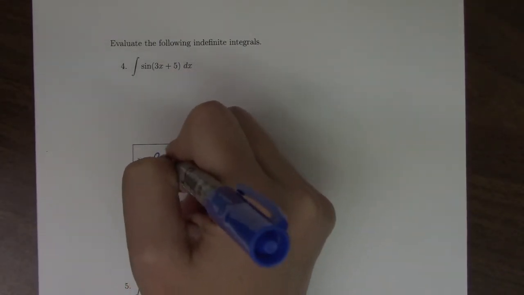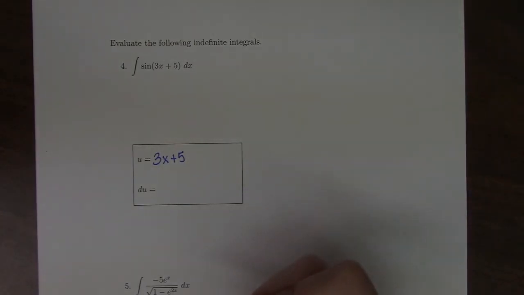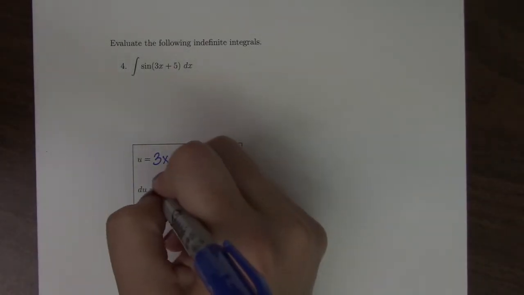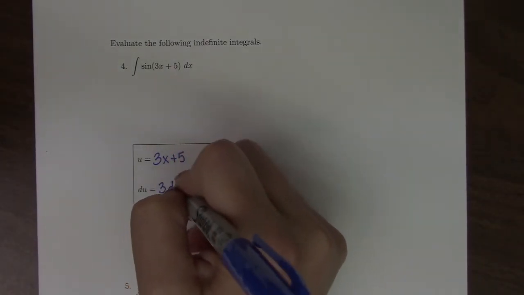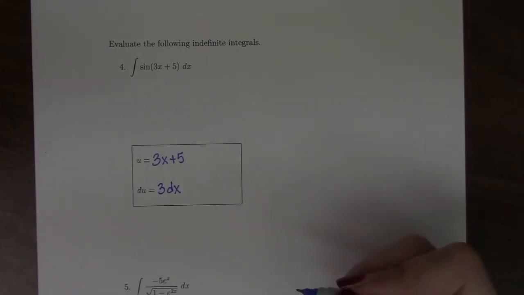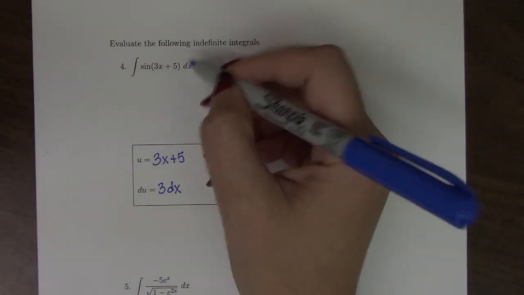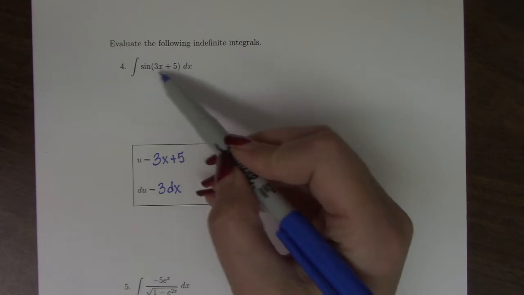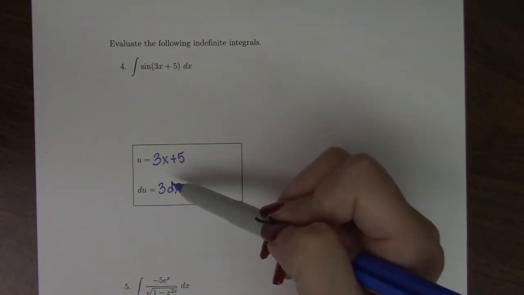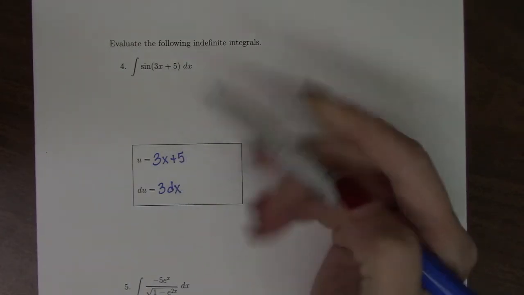So my u is going to be 3x plus 5. Our du is 3 dx. So the next step is to make the substitution. But I have everything I need to substitute the u, but I don't have the 3 dx.